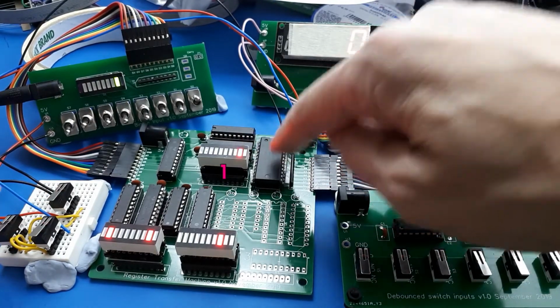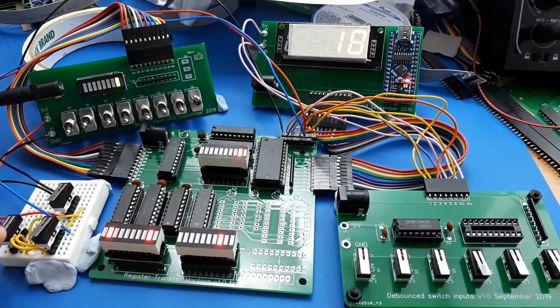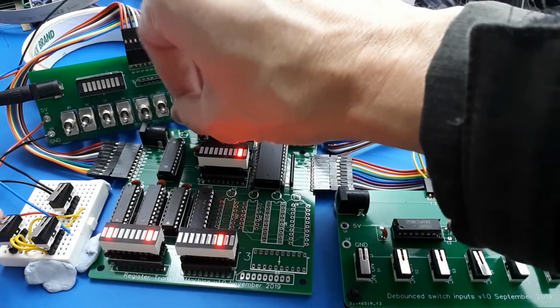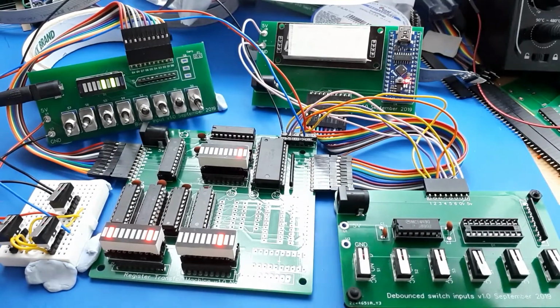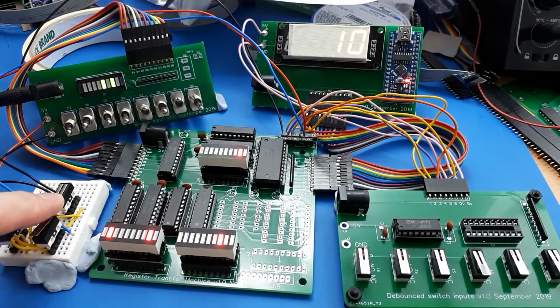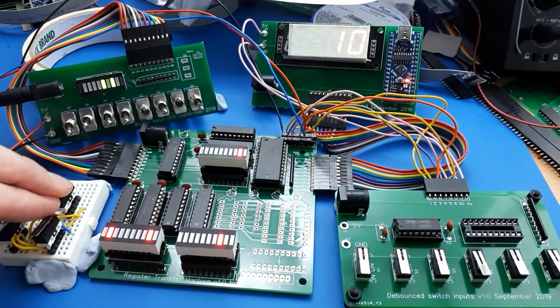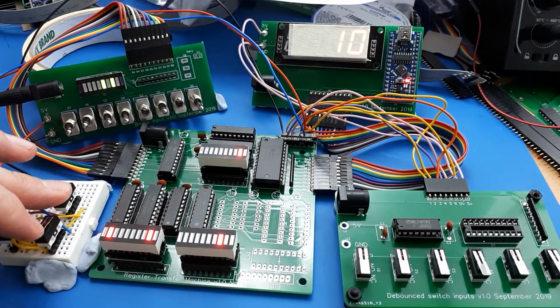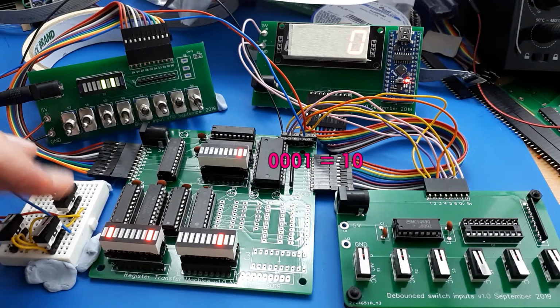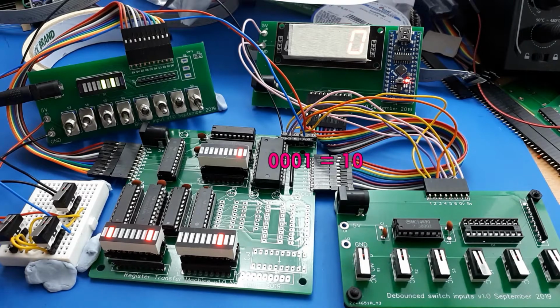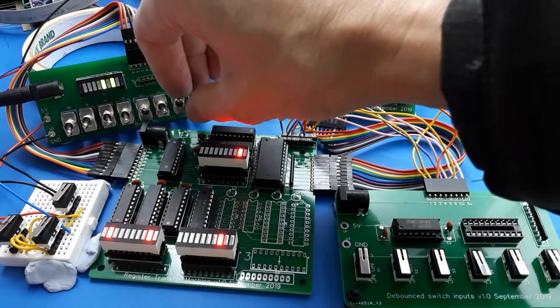And in memory location 1, which currently has 15 in it, we will store a value of 10. So publish 10, store, oh, that's this button down here. That's a bit confusing, isn't it? Let's hold that down and press store. And we should have stored a 10 into memory location 1. So we can now publish memory location 1. And there's the 10 that we stored. So we've stored 10 in memory location 1.